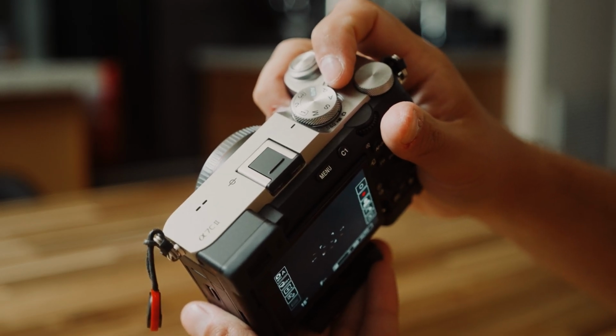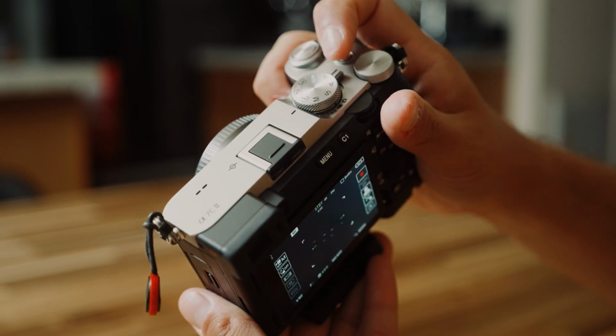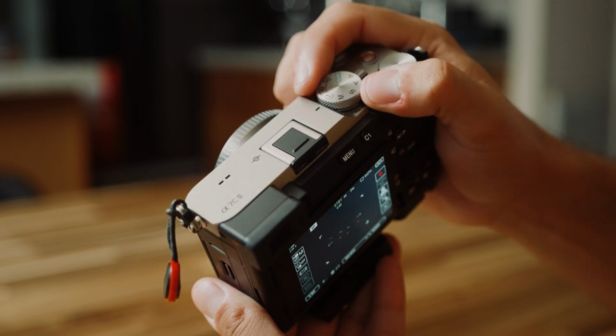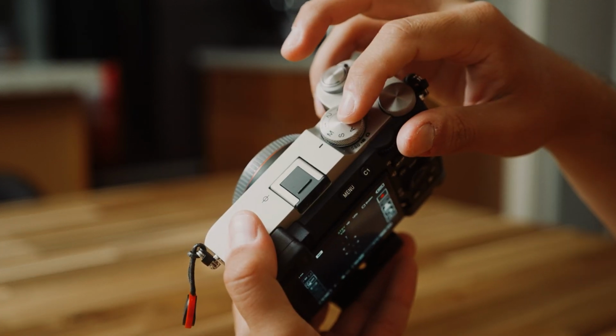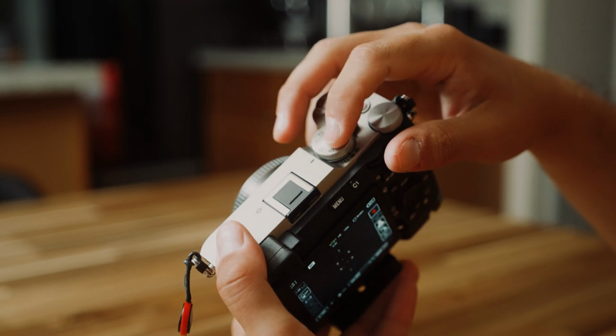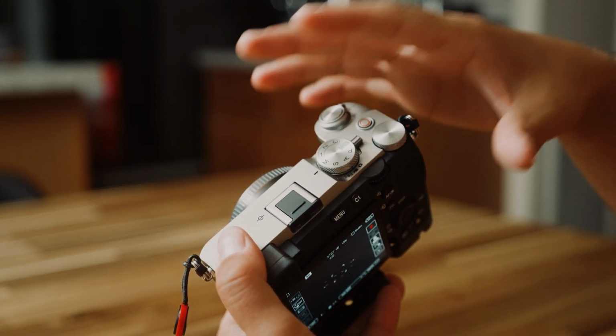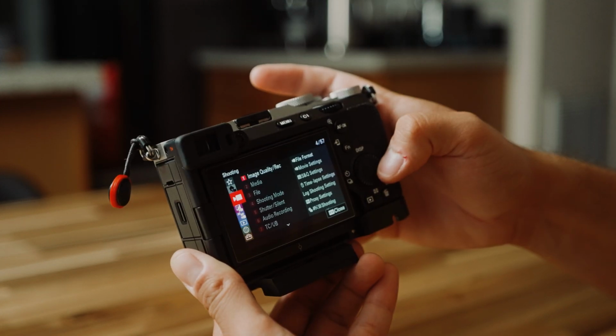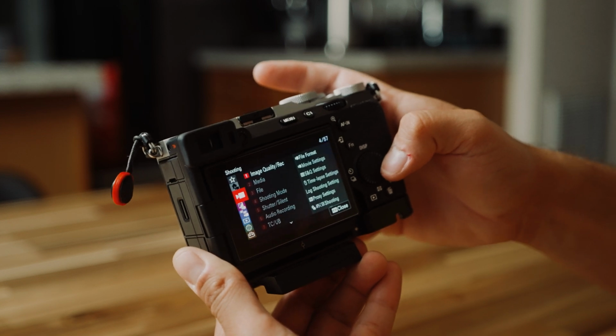Switch your camera to the video mode using the switch, then rotate the top dial to M for manual video. For my custom one, I like to set it up for S-Log3 in 24 frames per second. So we're going to set up for a cinematic base profile. For the resolution, we're going to keep it at 4K and 24 frames per second.